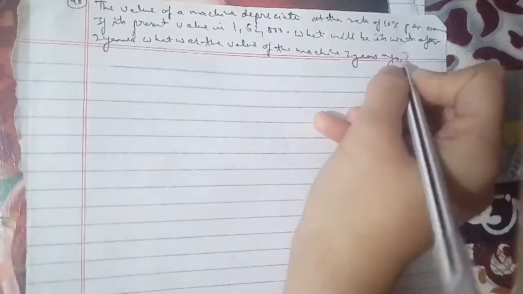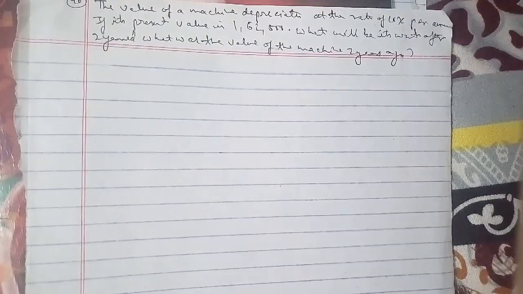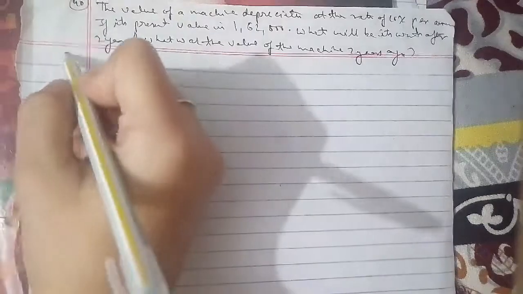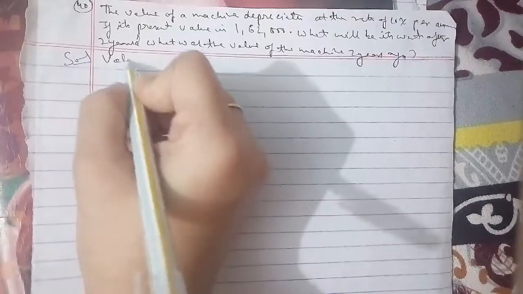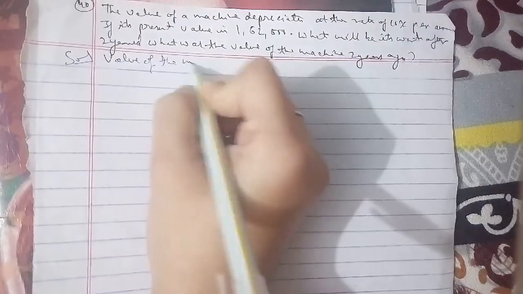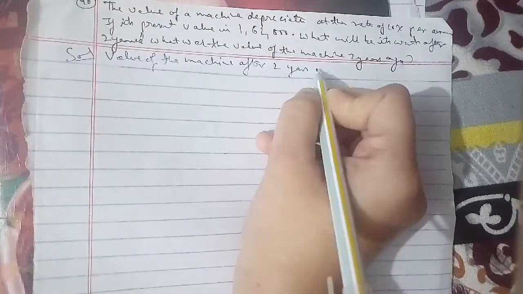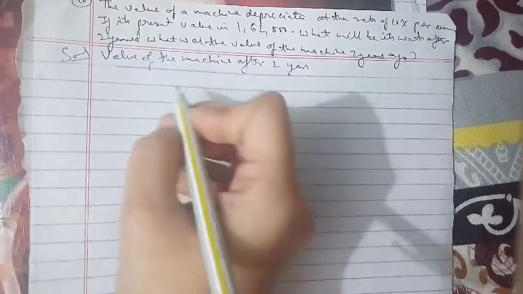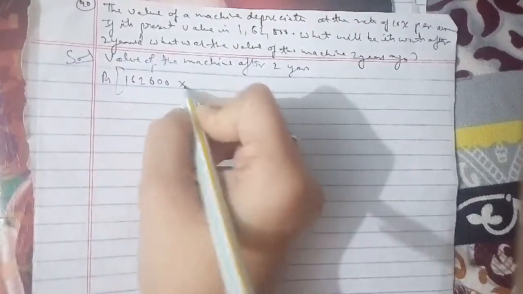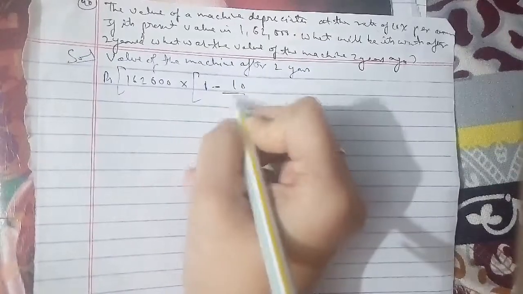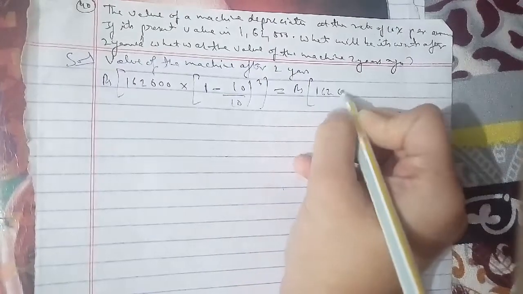So the value of the machine 2 years ago, rupees 162,000 upon 1 minus 10 upon 100 square, equals to rupees 162,000 into 10 upon 9 into 10 upon 9, is equals to rupees 2.2 lakh here, that we have as an answer for this particular question as well.